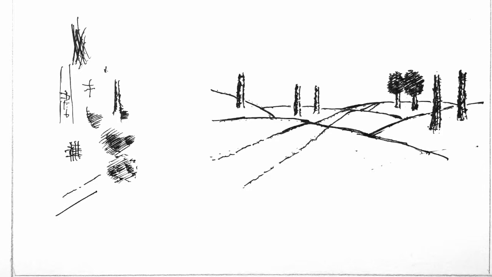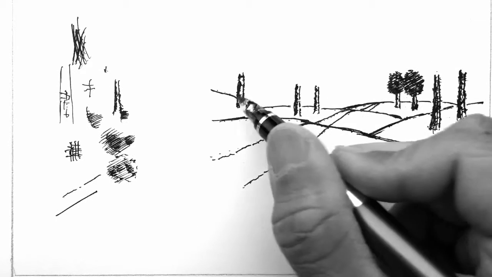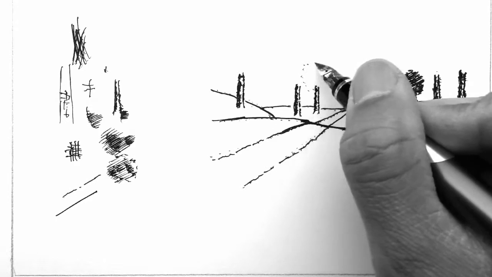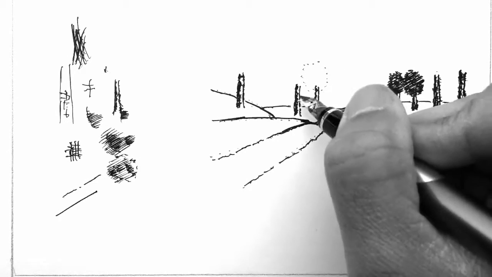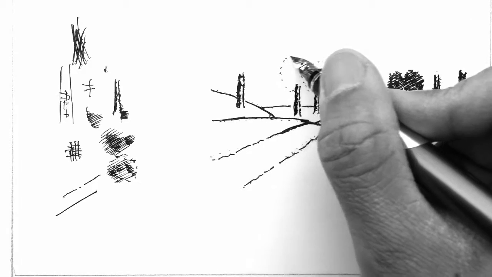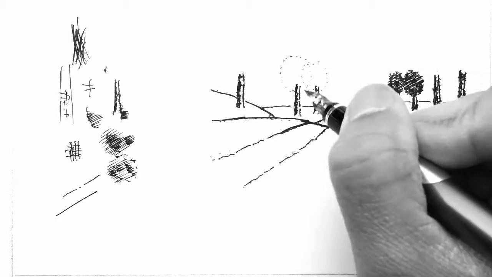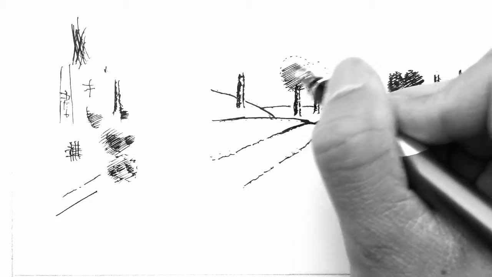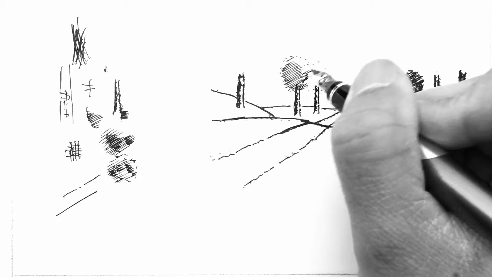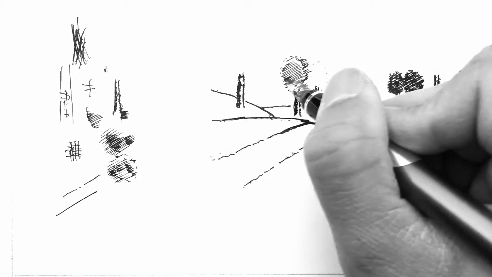And I will do the same for these three trunks as well. So just quickly I draw the outline, and this is further out. So actually we need to draw the foliage for this tree first. So let me draw it like this. I start by doing the foliage of the tree that is closer to us, because its foliage will hide the foliage that will be on the tree that is behind it.